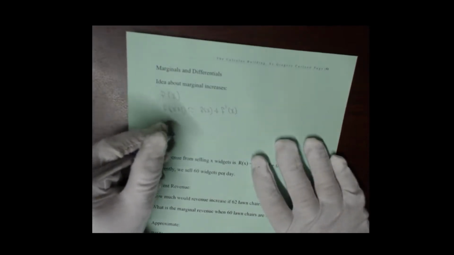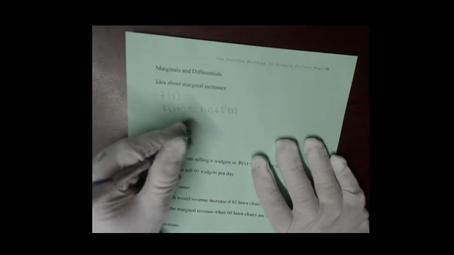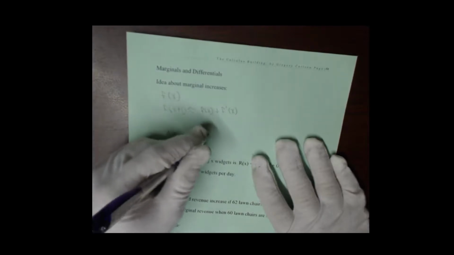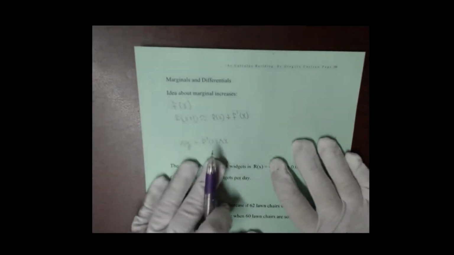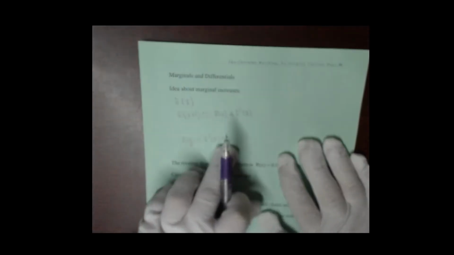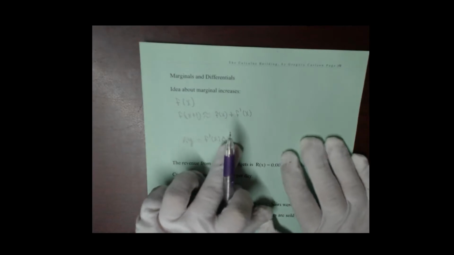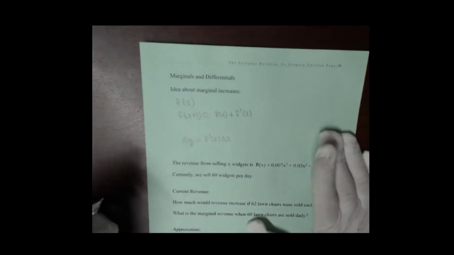Another way of writing it is to say that delta y is equal to f prime of x times delta x. This is basically just the derivative formula rearranged, but when we do it in this way, we can see very clearly how a change in our x value affects a change in our y value. And so let's go ahead and take a second, and then we will look at an example.